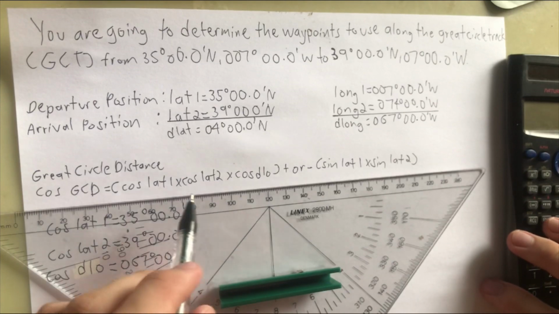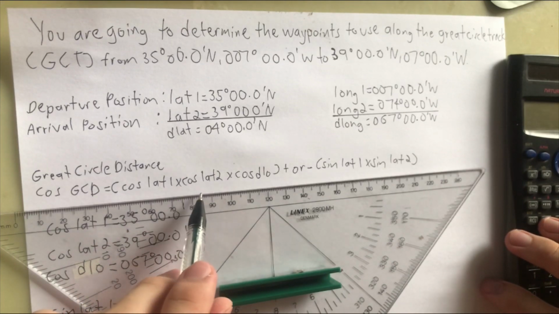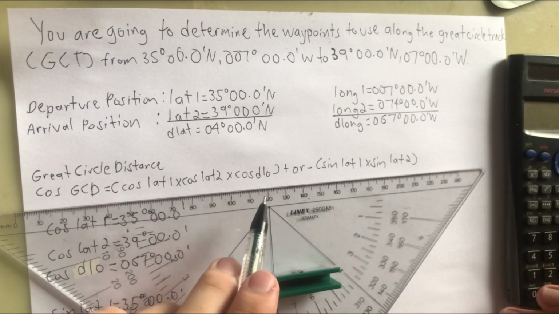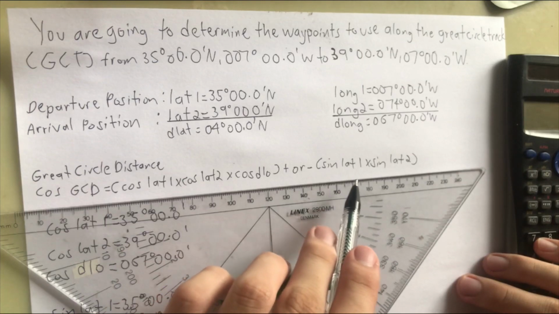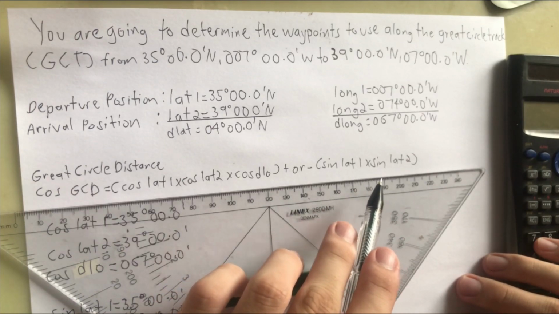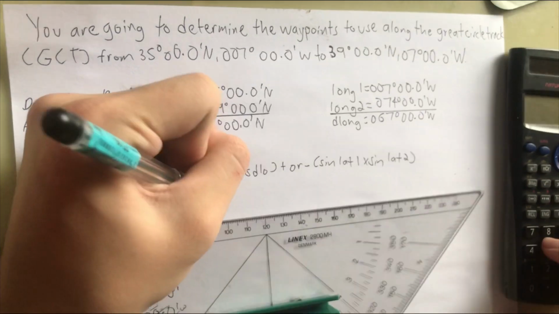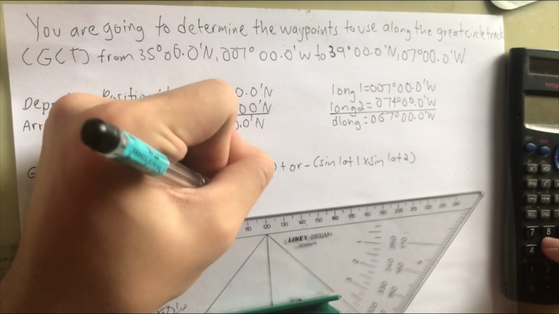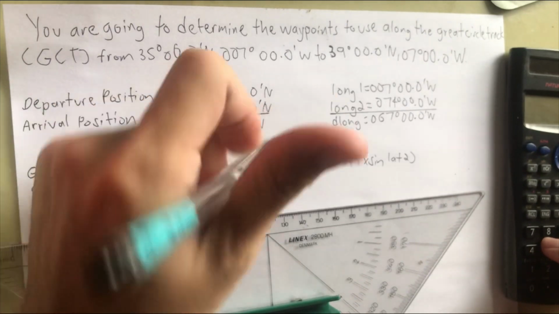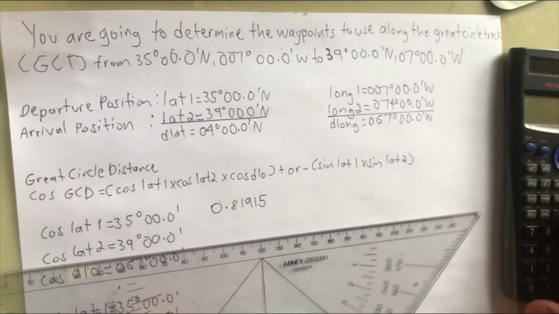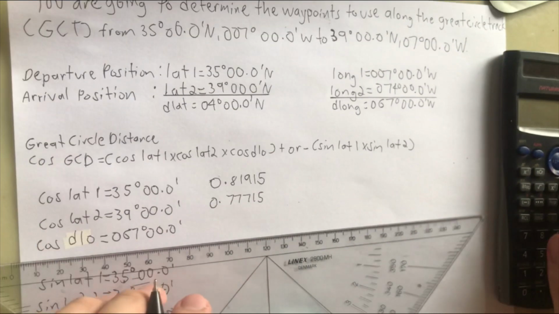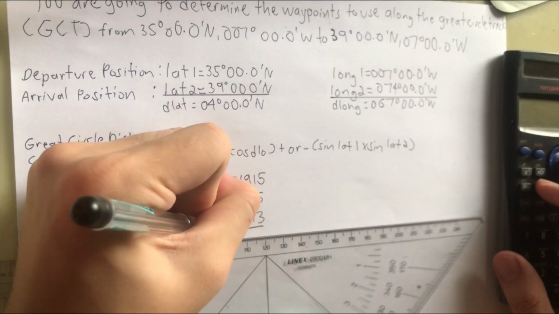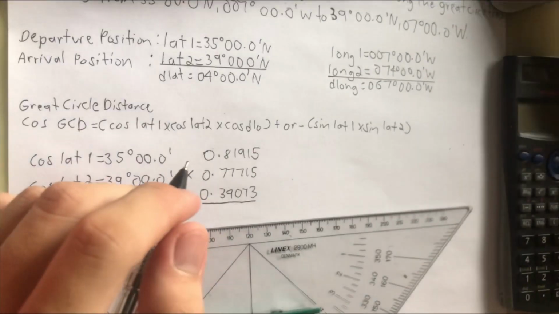The formula for great circle distance is cos GCD equals open parenthesis cos lat 1 times cos lat 2 times cos d long close parenthesis plus or minus open parenthesis sin lat 1 times sin lat 2 close parenthesis. If we compute cos lat 1, 35 degrees, in the calculator, the answer is 0.81915. If we compute cos lat 2, 39 degrees, the answer is 0.77715. Next, cos d long is 67 degrees. If we compute in the calculator, the answer is 0.39073.